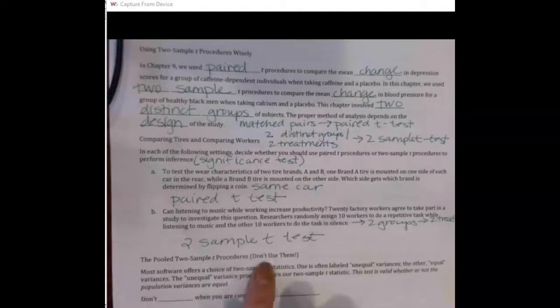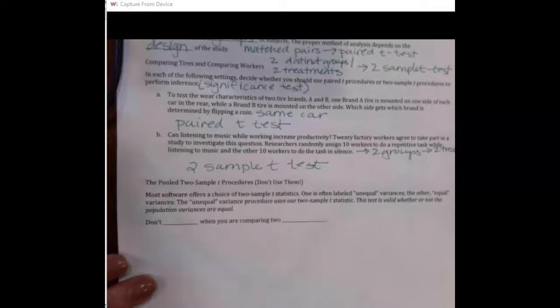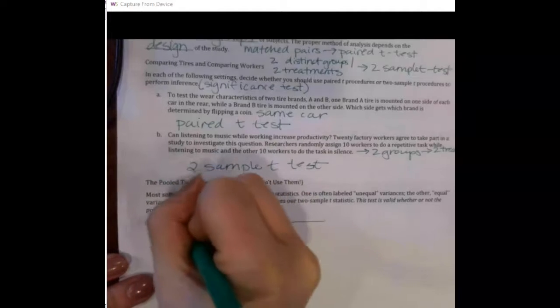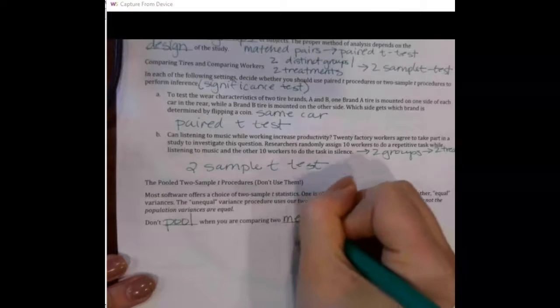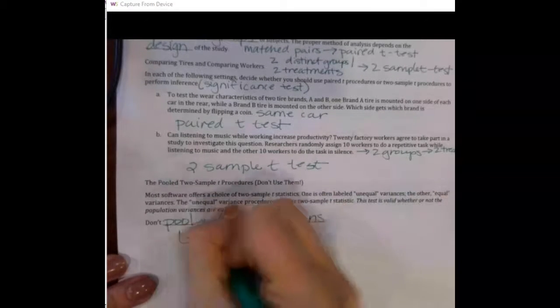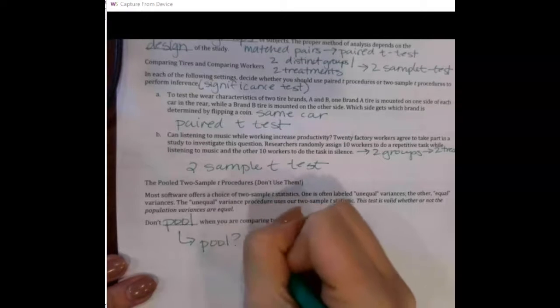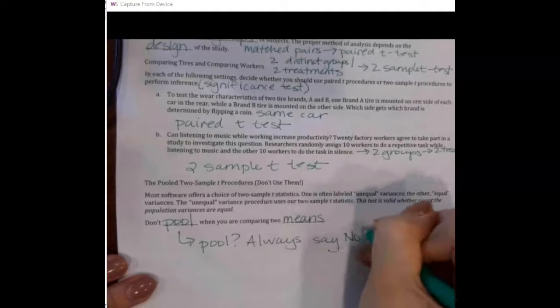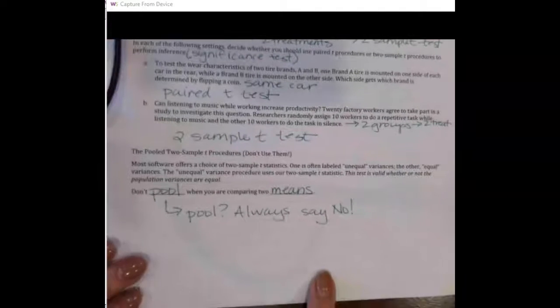The pooled two-sample t procedures, don't use them. Most software offers a choice of two-sample t statistics. One is often labeled unequal variances, the other equal variances. The unequal variances procedure uses our two-sample t statistic. This test is valid whether or not the population variances are equal. So don't pool when you're comparing two means. We only do that for our proportions. So if it gives you that option, always say no. Okay? If you want more information, you can read on page 651 of the book.